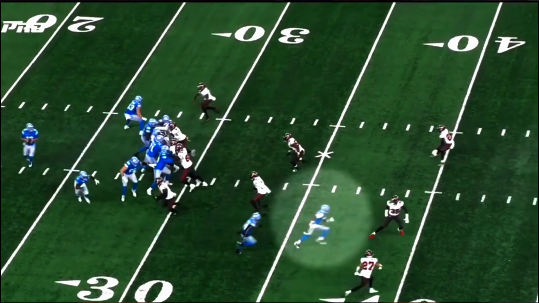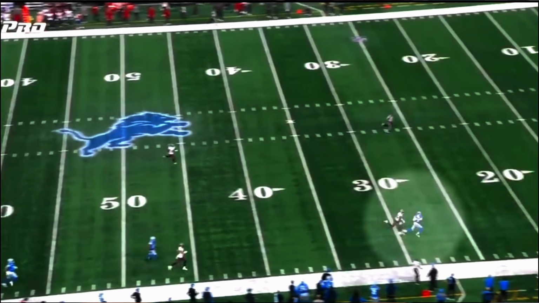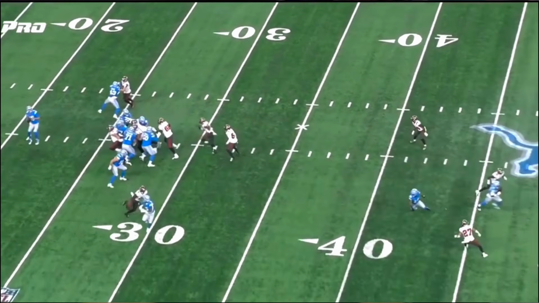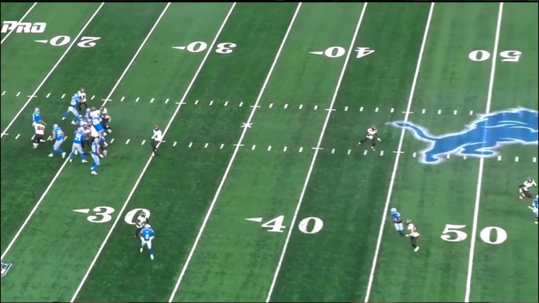So here you can see Jameson Williams. You can see how his stem is taking him inside on the field, so that way he has more space to the sideline to be able to catch this ball over the top. Now it's just a one-on-one ball over the top to see who is going to come down with this catch.